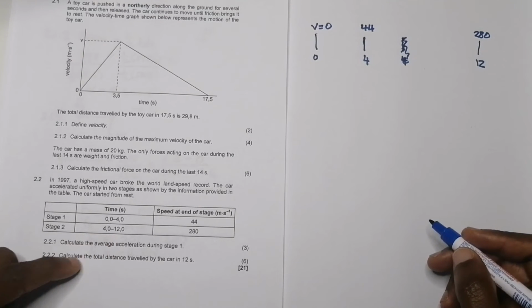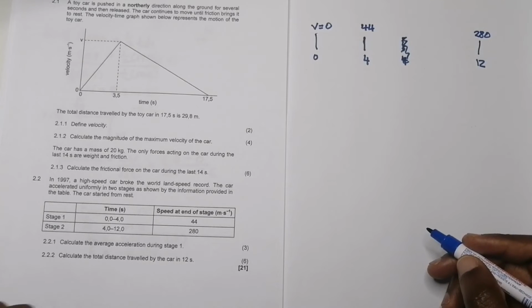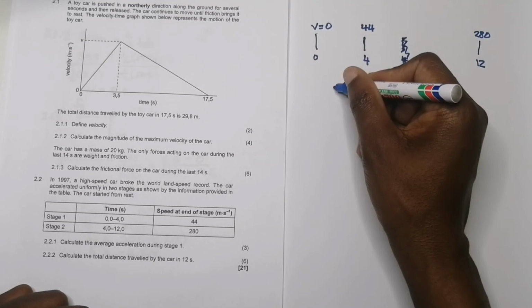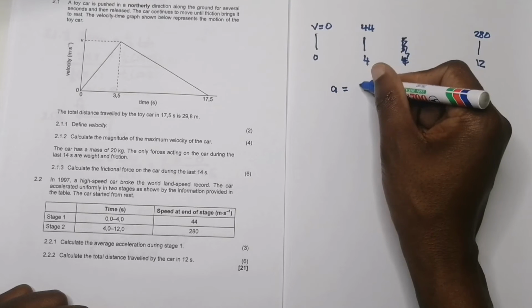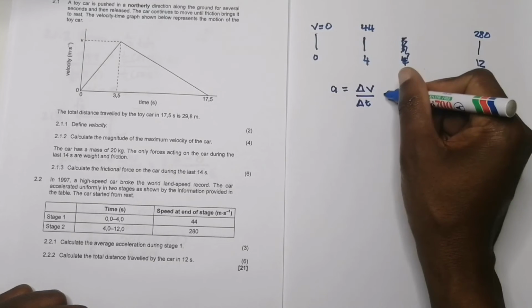The first thing they ask us to do is calculate the average acceleration during stage 1. So remember, acceleration is the change in velocity divided by change in time.